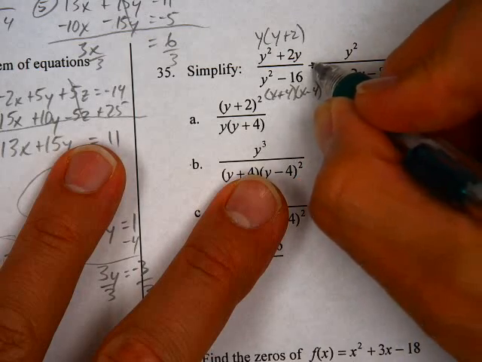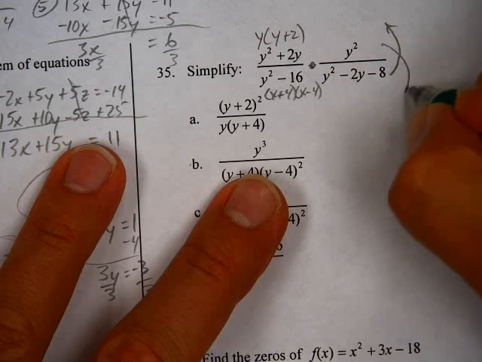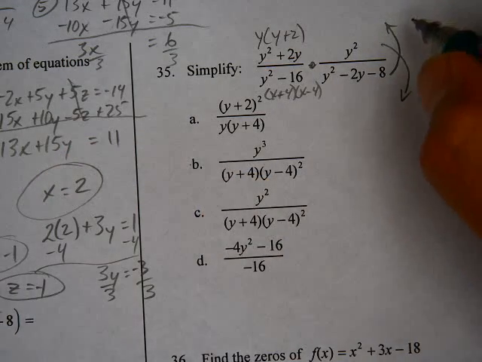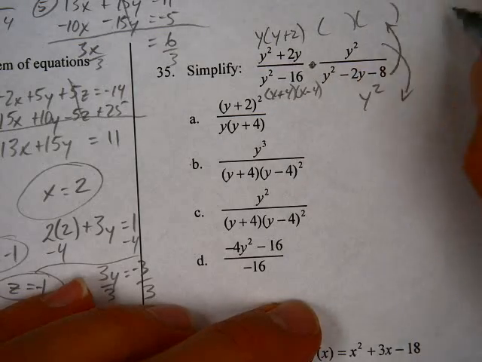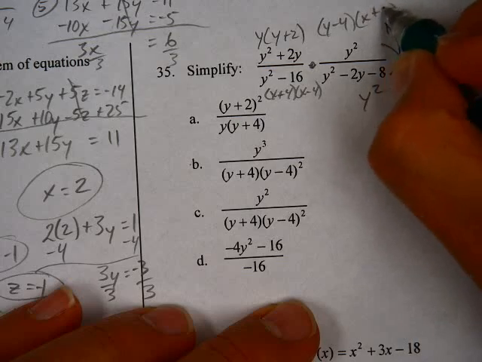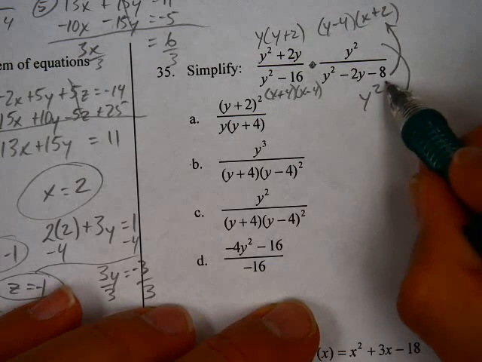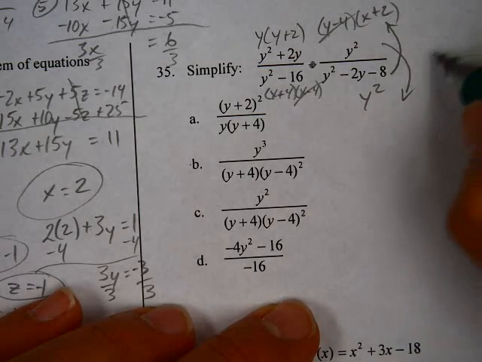This is a divided by. We want to change it to a times, but if we do that immediately, we should move some stuff. The y squared goes down to the bottom. This goes up top in the form of two sets of parentheses. It's a y minus 4 and a y plus 2. Two numbers that multiply to get negative 8 and add together to get negative 2. The x minus 4's cancel.